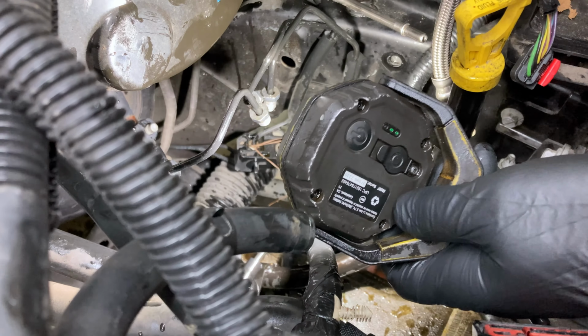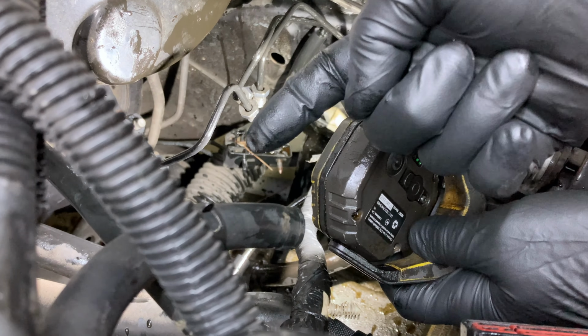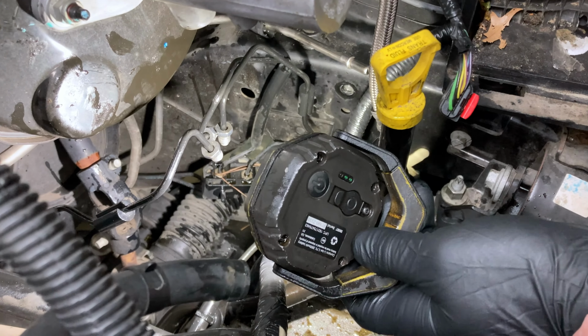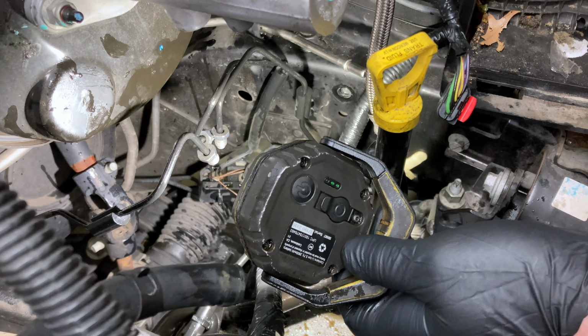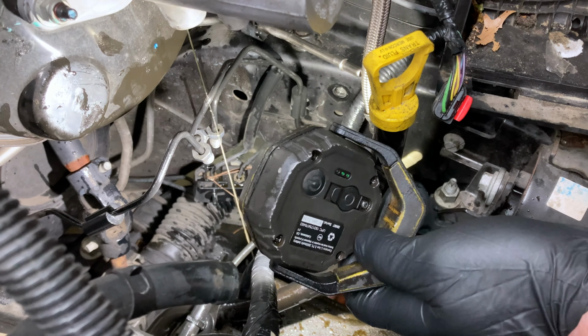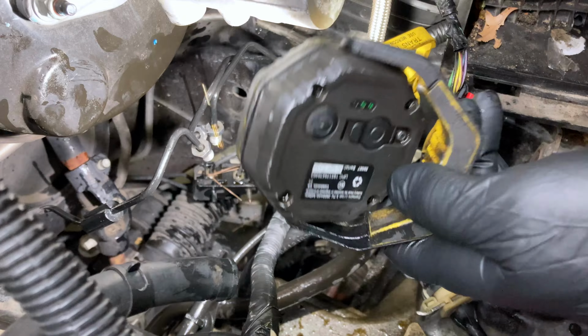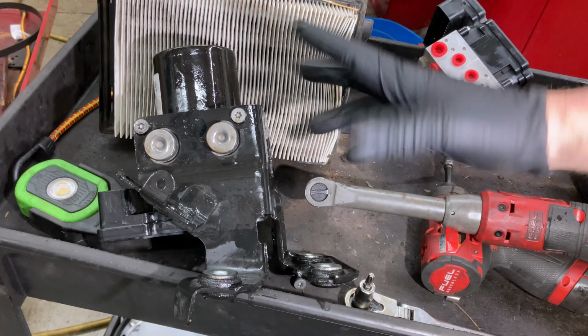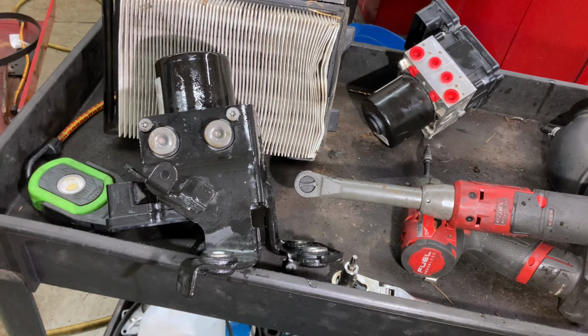You can reach down from over in that direction with a 1/4 inch drive, shallow 10 millimeter socket, and get on it, and then pull your lines up and finagle this whole assembly out. So that's what we did.